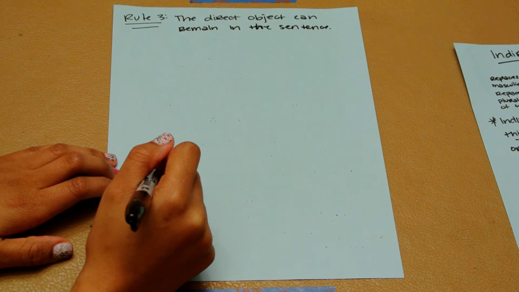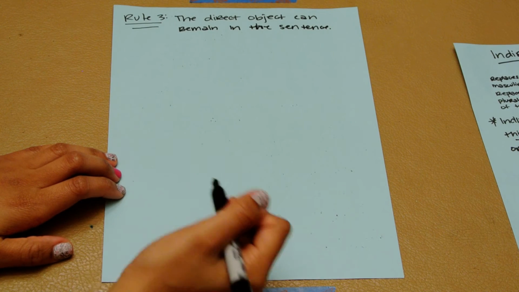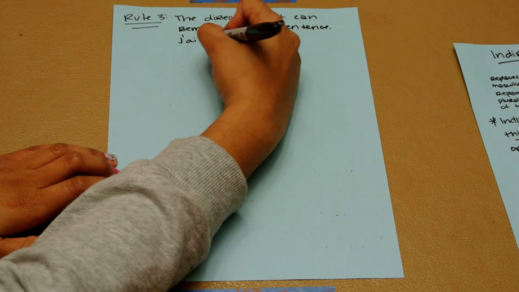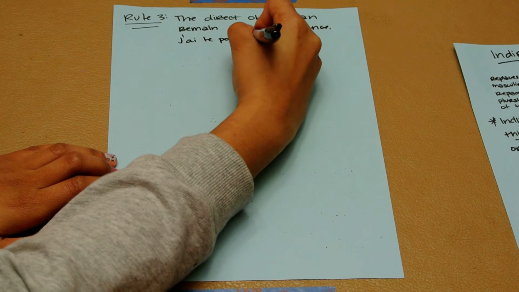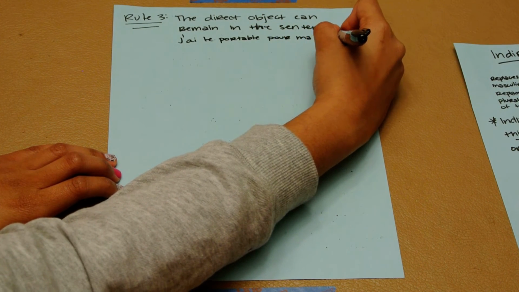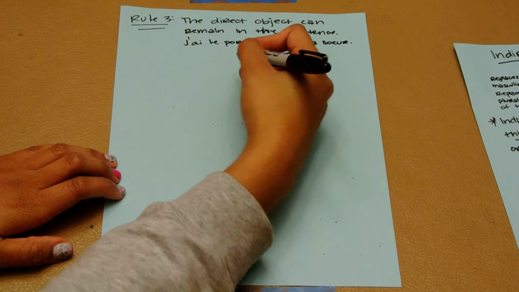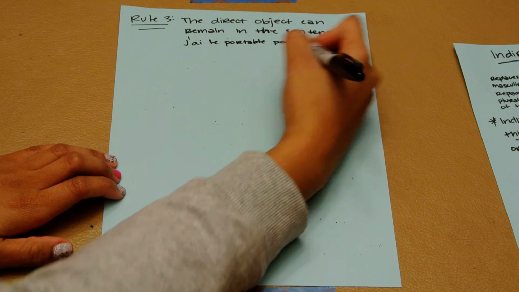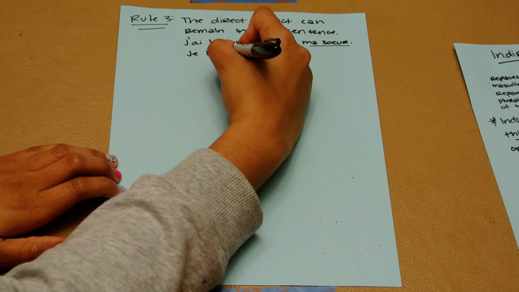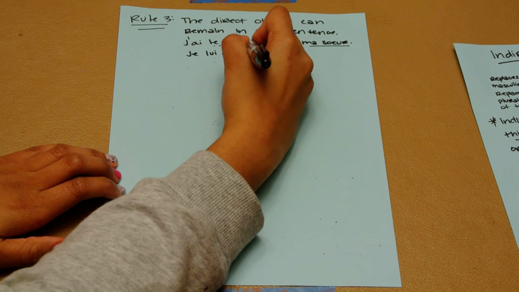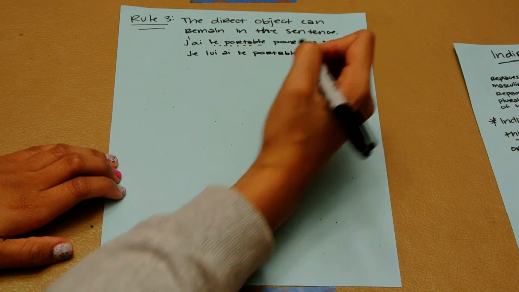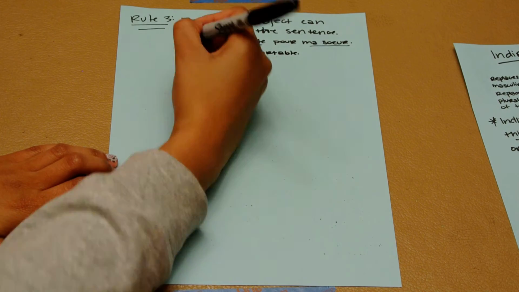So if you were saying, I have the phone for my sister, j'ai le portable pour ma sœur. You're going to be replacing ma sœur with the pronoun, so you would have je, lui, ai, but then you could keep le portable because this is the direct object, so it still can work in the sentence. Je lui ai le portable.